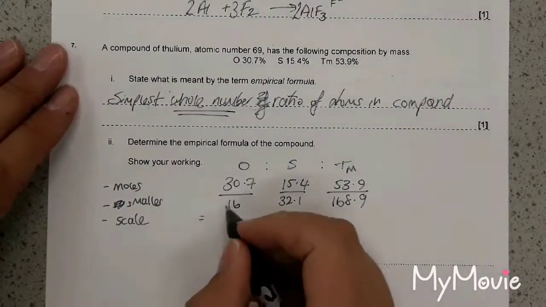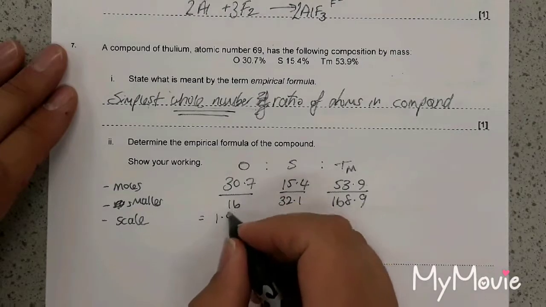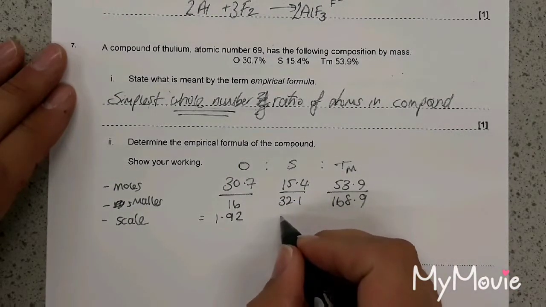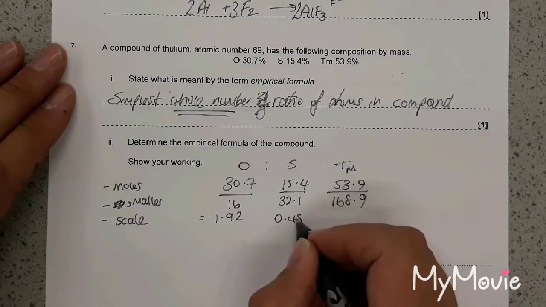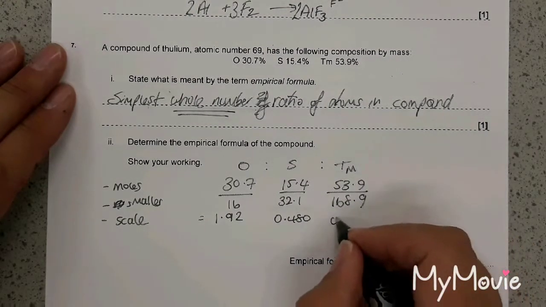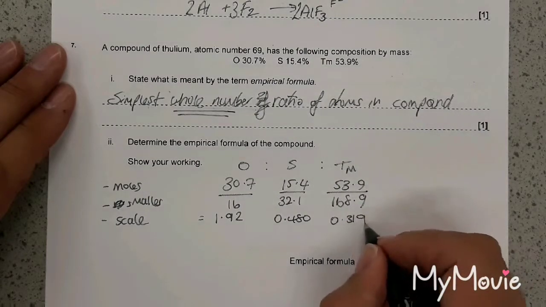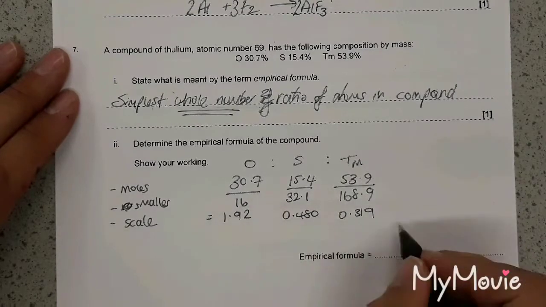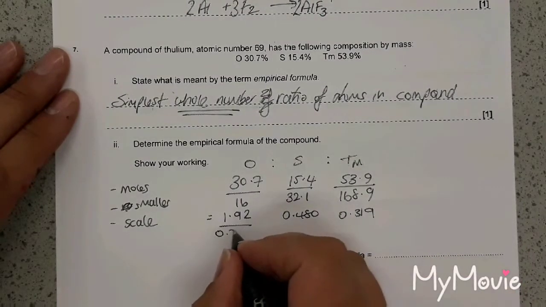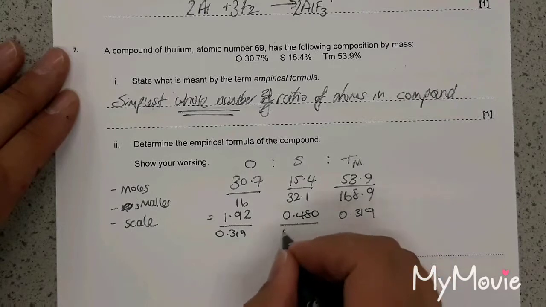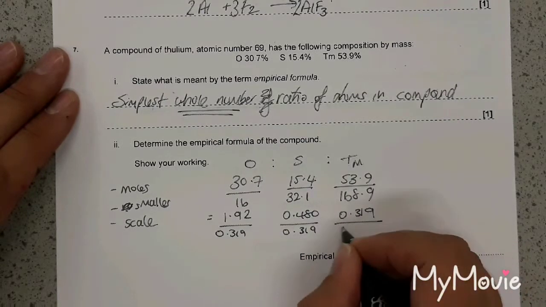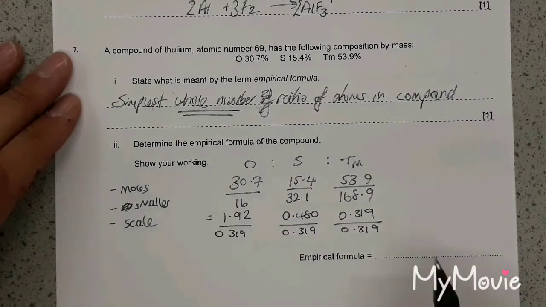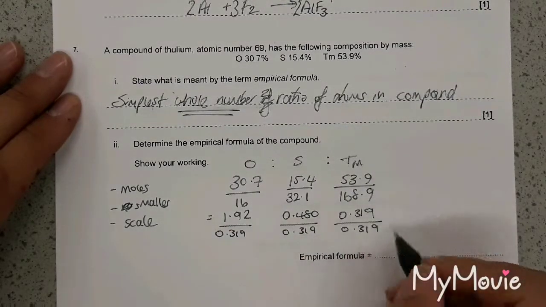And you would get 1.92. For the sulfur, you will get 0.480. And for the thulium, you'll get 0.319. So then you need to divide each one by the smallest. The smallest value here is clearly the thulium. So divide all of these by the smallest value. Okay, and you will get your simplest ratio.